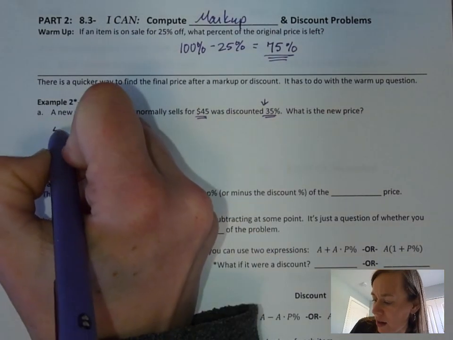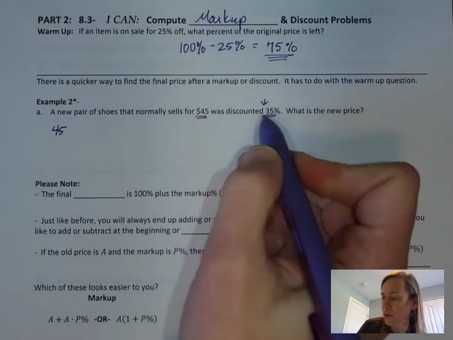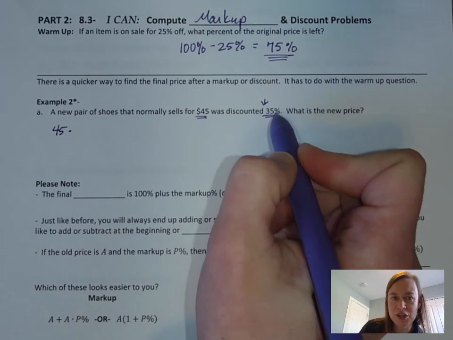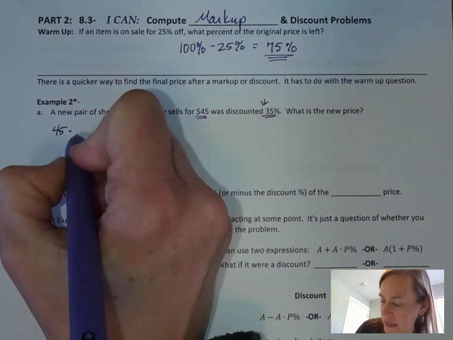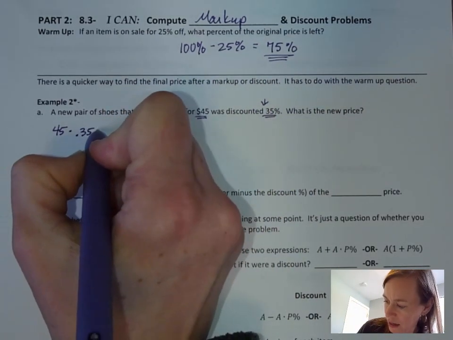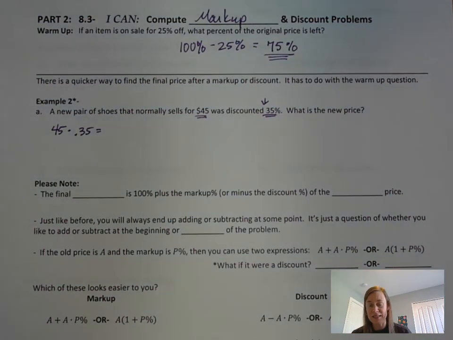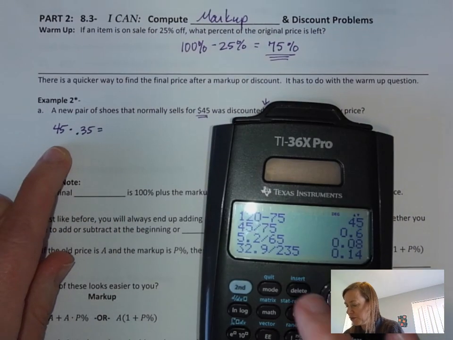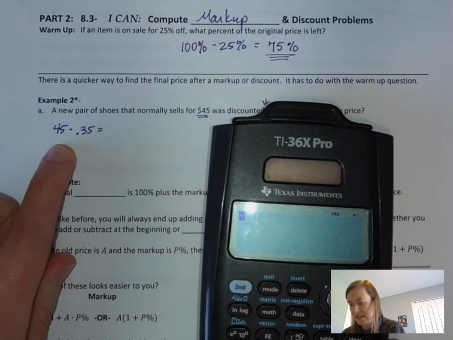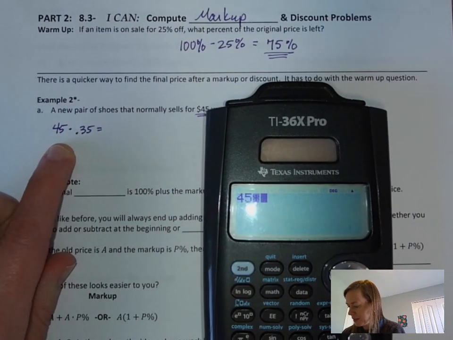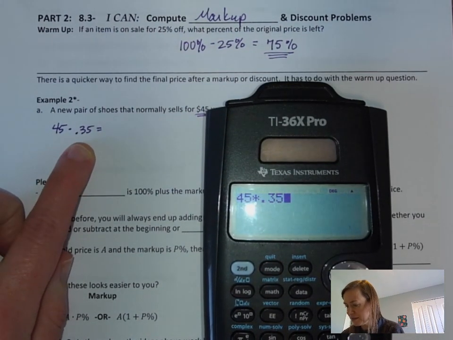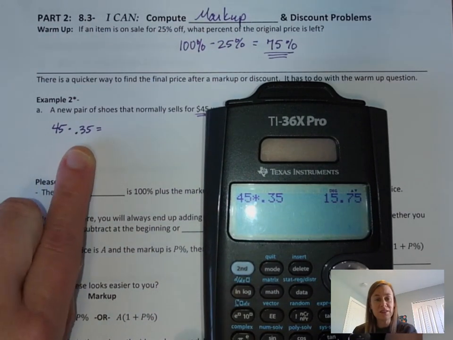We were taking that original price and multiplying it by the percentage. Let's make sure we move our decimal point over 2 places. And then this is going to tell us the amount of the discount. So 45 times 0.35 equals $15.75.